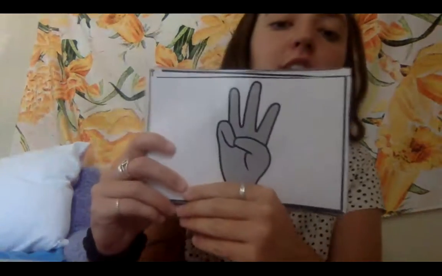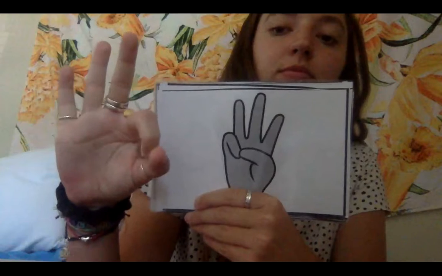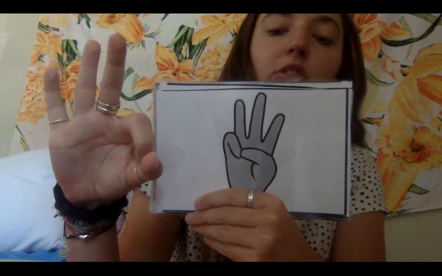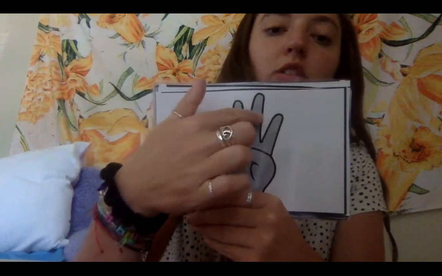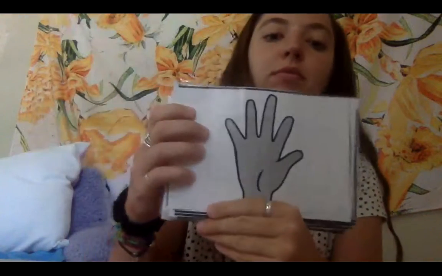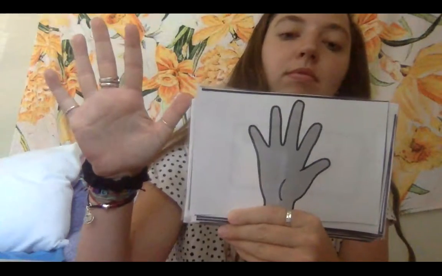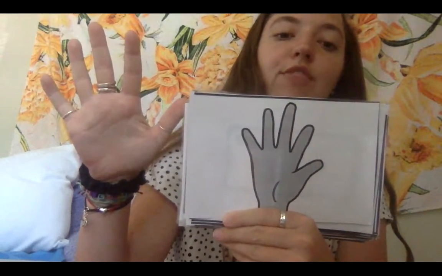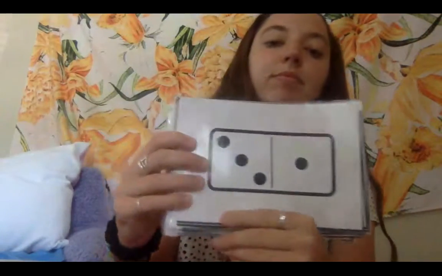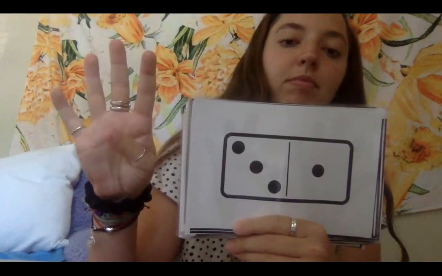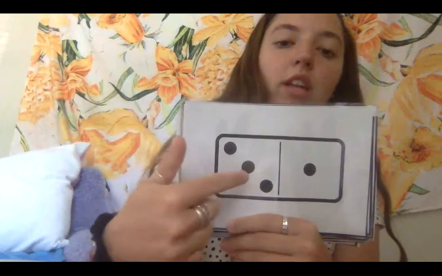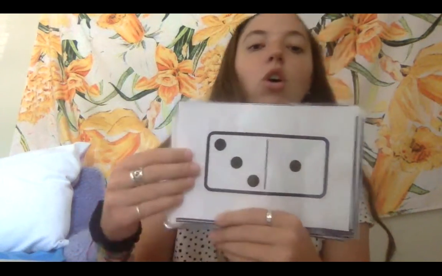Let's go ahead and get started with some subitizing. Don't forget to put your fingers up and then we will shout it out together, okay? Count how many are here. How many do you see? 3. 1, 2, 3. Very good. How many do you see? 5. Excellent. How many do you see? 4. 1, 2, 3, 4. Very good.